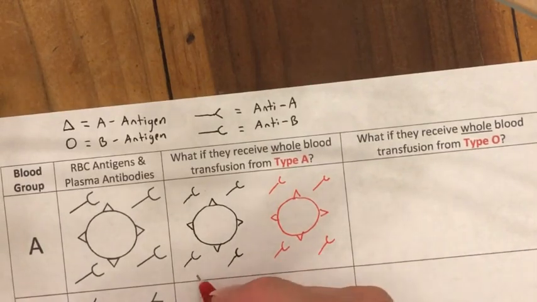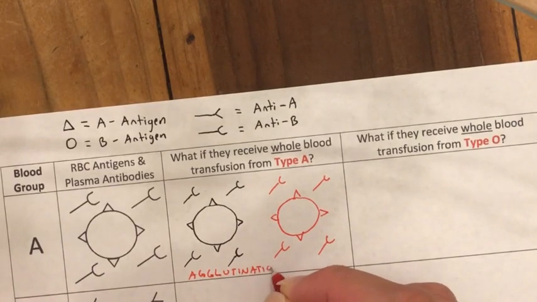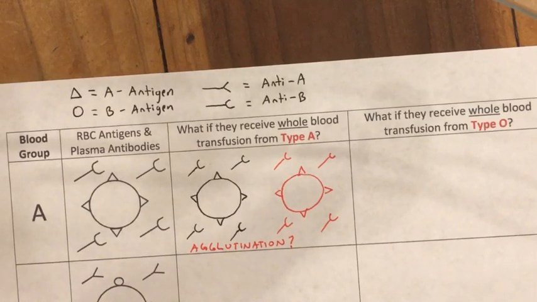So let's write this. Agglutination, question mark, or clumping? And to answer this question, we have to think about, is anything going to be attacking anything else? And if anything is going to be attacking anything else, we can say yes, there's going to be agglutination or clumping.